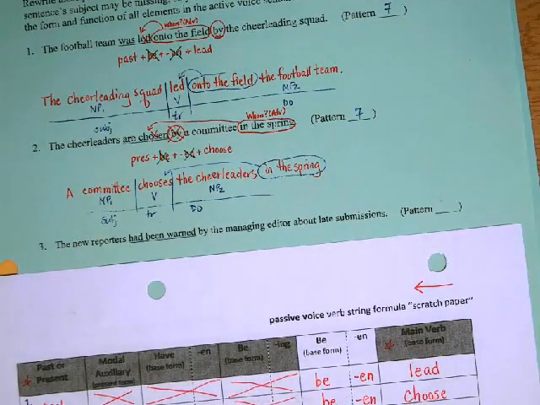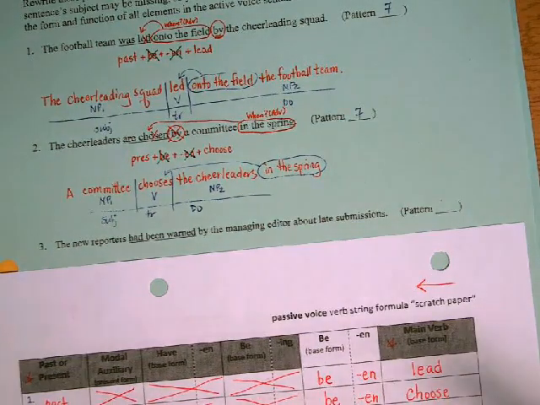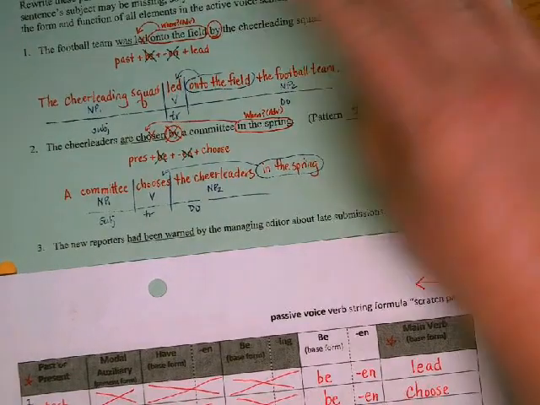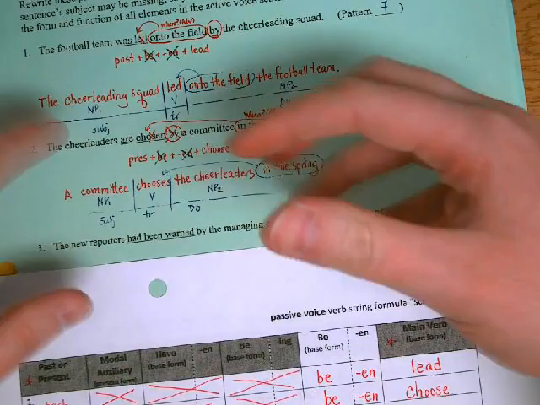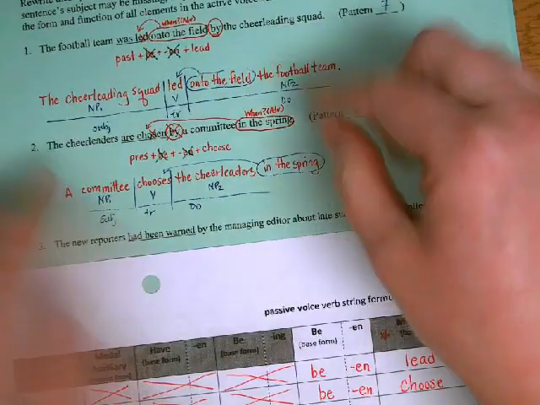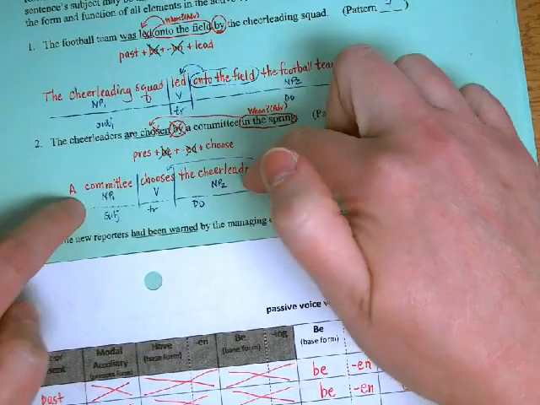They won't all be pattern 7, right? Because you can have an object complement, you could have an indirect object, all of those kinds of things. You know, a one-word adverb, which wouldn't change the pattern actually, but all of those things will sort of stay where they are, and you're just switching the subject and the direct object.